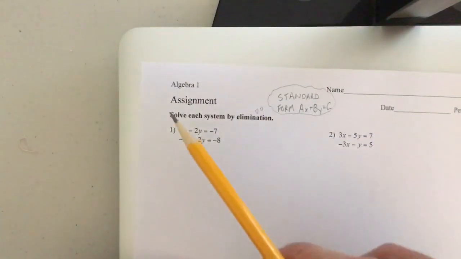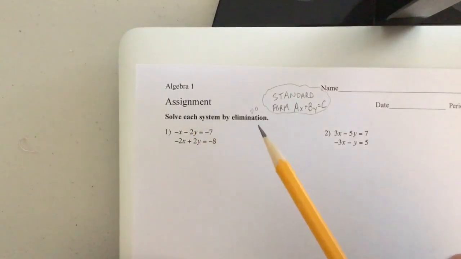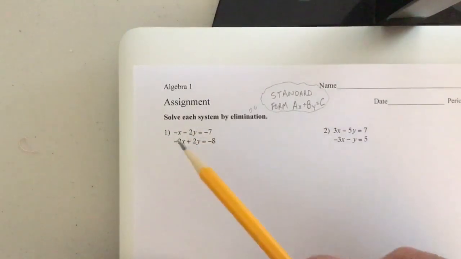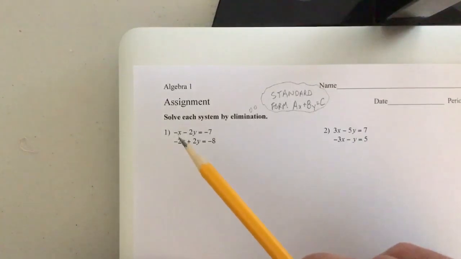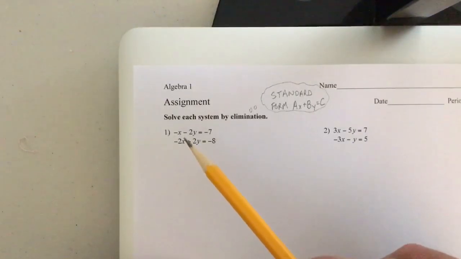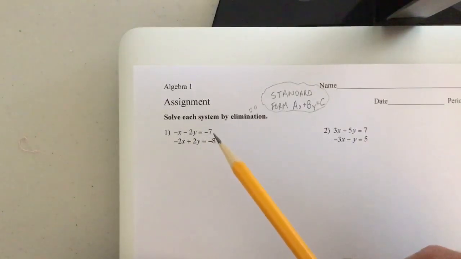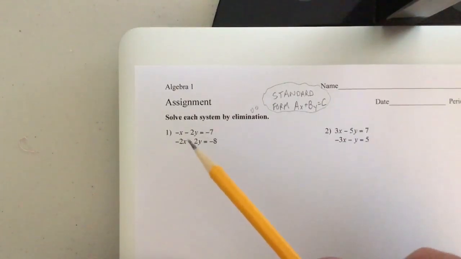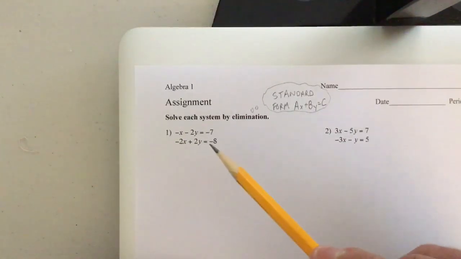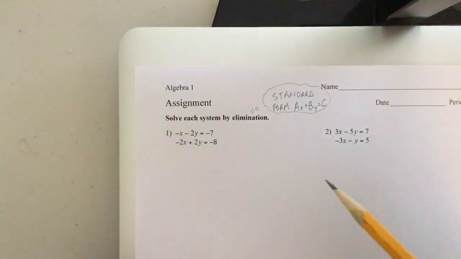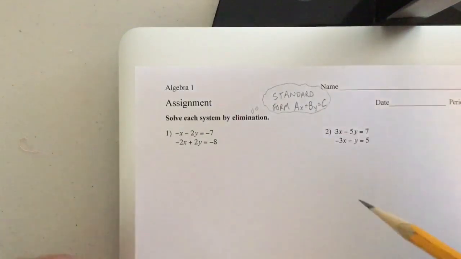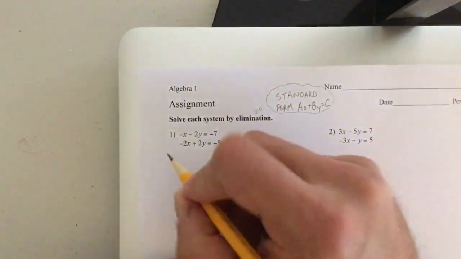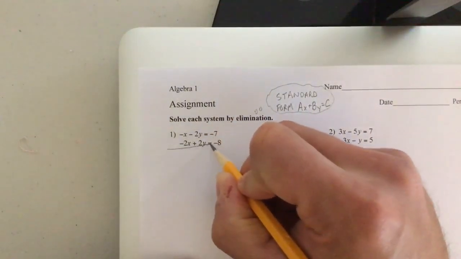Okay, so we're going to solve this through elimination. What we're trying to do is eliminate one of these variables through adding our equations together. Sometimes we have to multiply them ahead of time. Sometimes we don't. We can just add and go. For instance, the first 3 examples, we're just going to add and go. If you're saying, Mr. Herr, how do you know that?